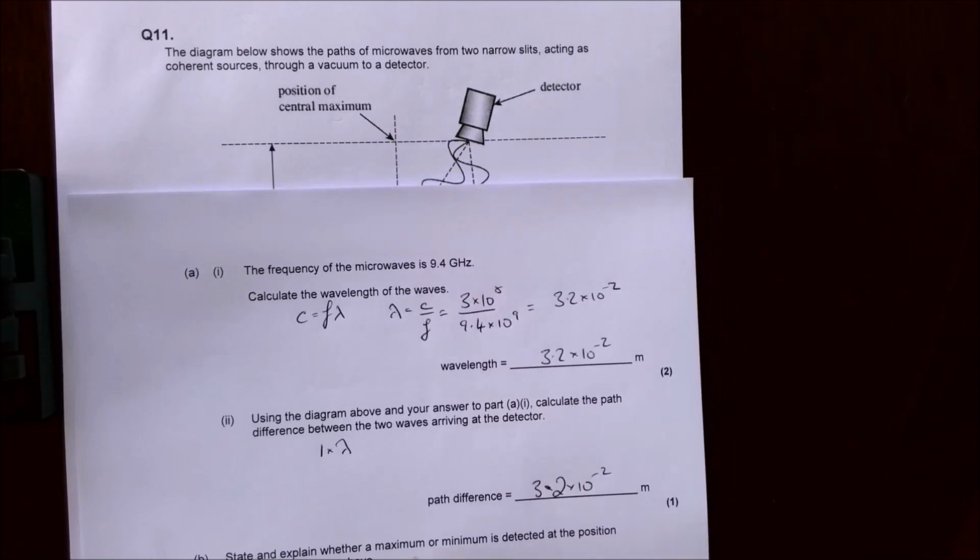State and explain whether a maximum or minimum is detected. So this is a state and explain. So it's a maximum. Why is it a maximum? Because the path difference is a whole number of wavelengths. And why does that make a maximum? Because constructive interference occurs.